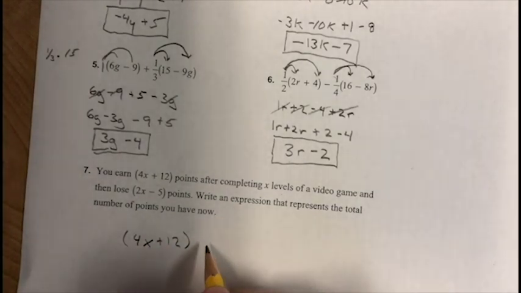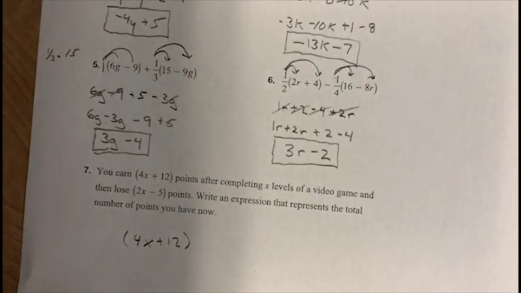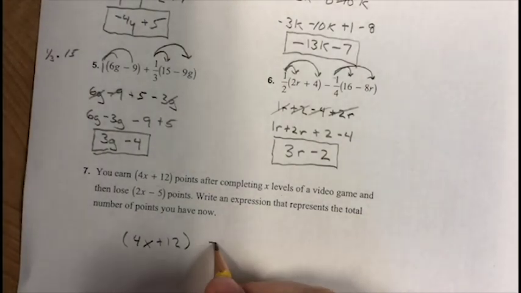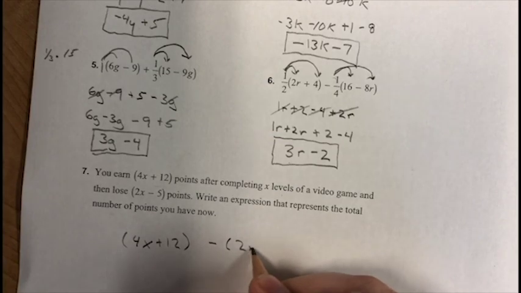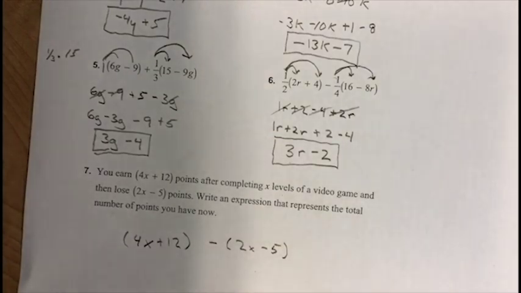But you lost, meaning subtraction. When you lose something, you're taking away. You subtracted the 2x minus 5. All right? That's what happened. You earned this, you had it, but then they took this away from you. It's just like you had 5 points in the game, but then they took 3 points away. 5 minus 3. All right?